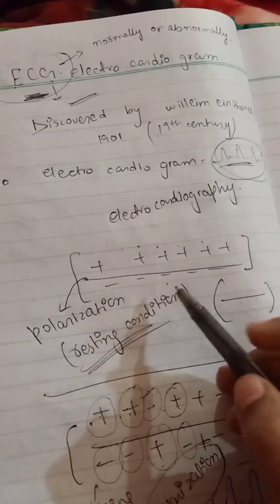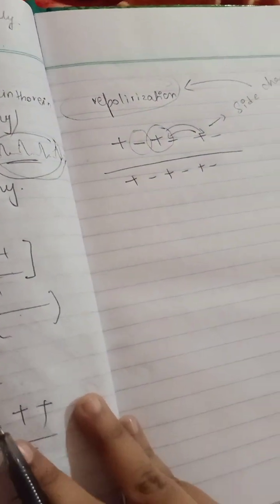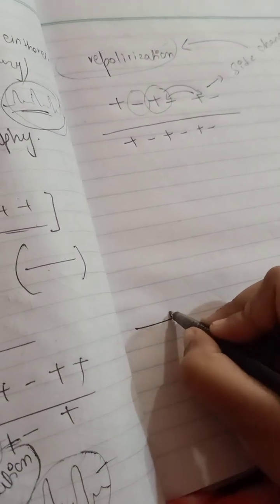So this is polarization, depolarization, and now repolarization. Through a graph you will easily understand about the ECG. So there I am making a graph.